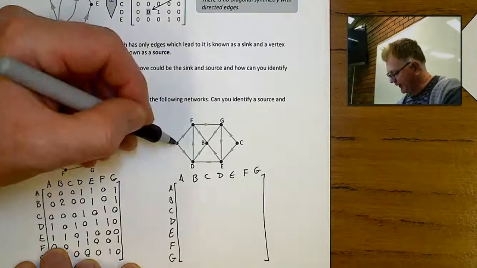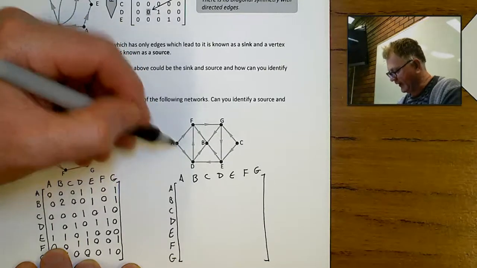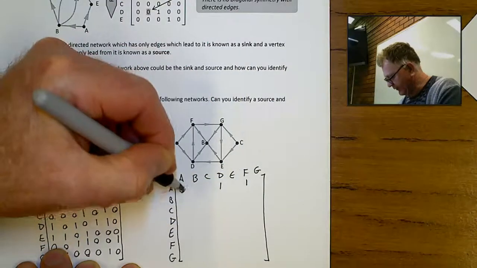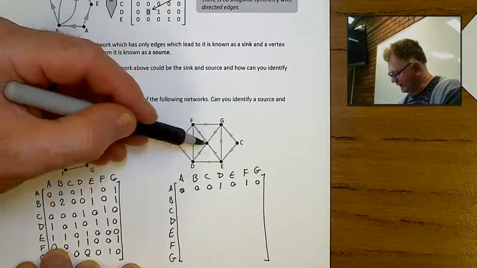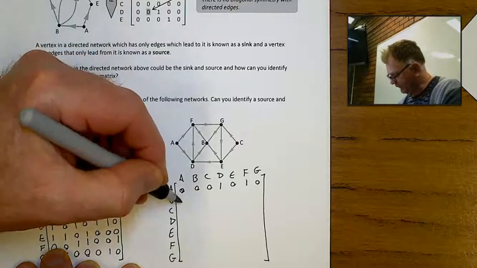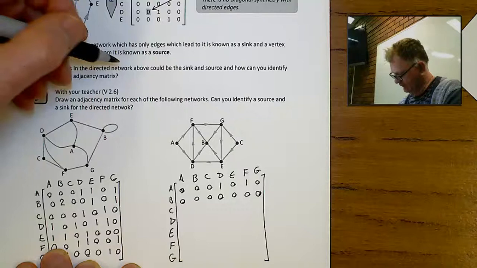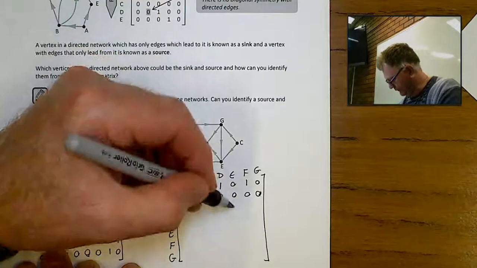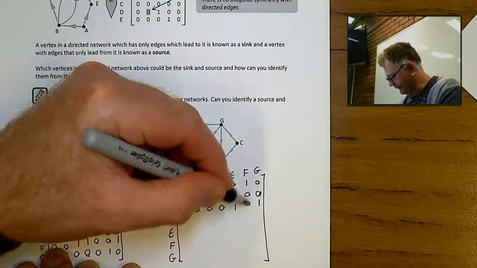So from A, there are edges which lead to D and F. So from A to D and F, otherwise none. From B, can you see that all of the arrows lead inwards? So from B, there is none to any vertex. From C, you can get to E and G by just one route each, others zeros.